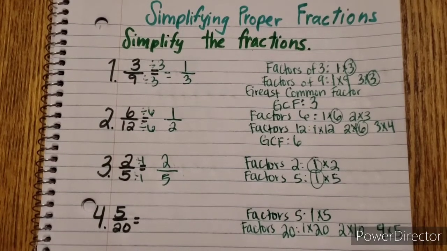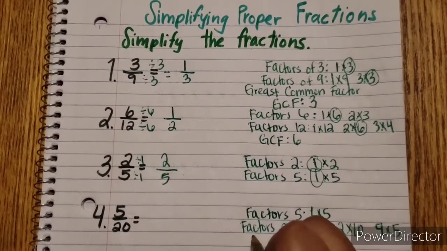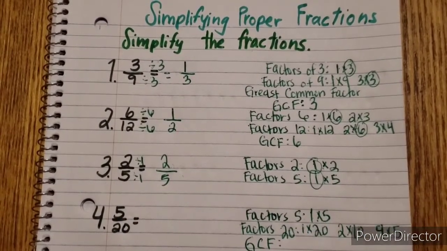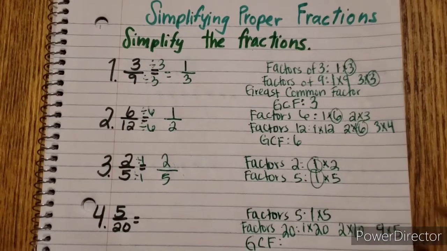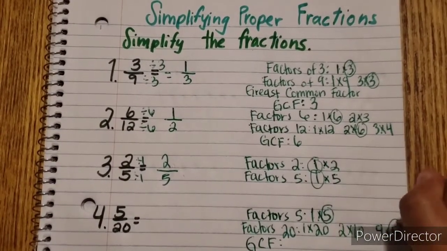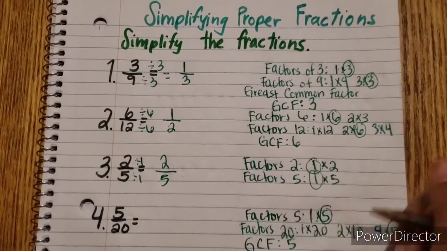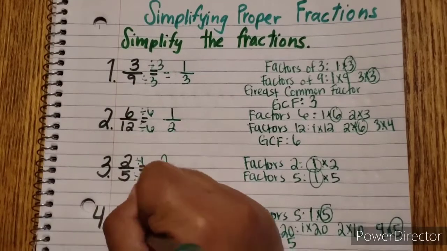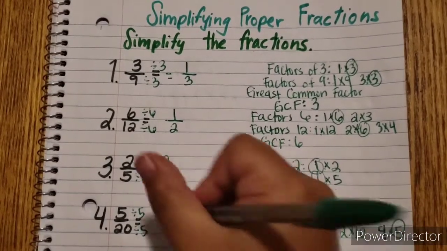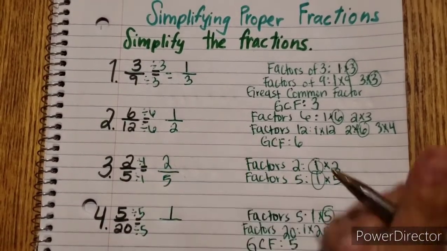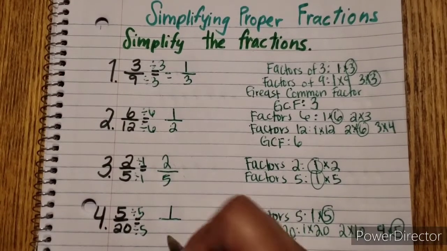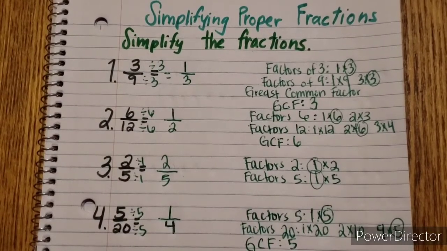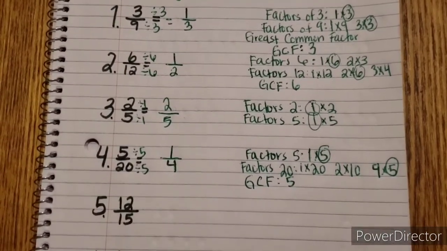So now let's look for the greatest common factor. We have 1 in common, and we have 5 in common. So this would be 5. So the greatest common factor is 5. So we would divide by 5 and divide by 5. So 5 divided by 5 is 1, and 20 divided by 5 is 4. So 5 over 20 is 1 over 4. Let's go on to the next one.